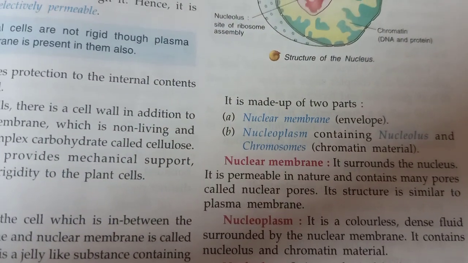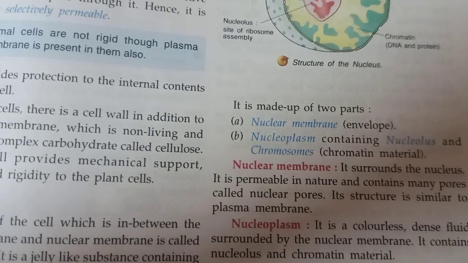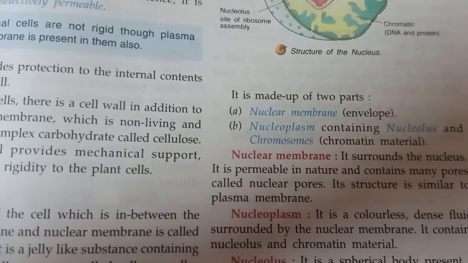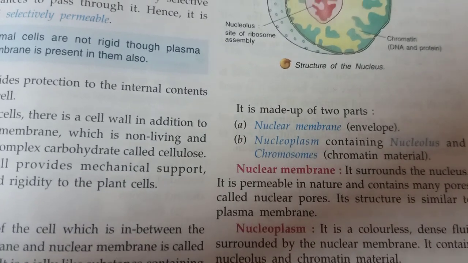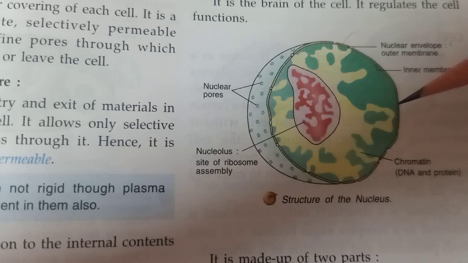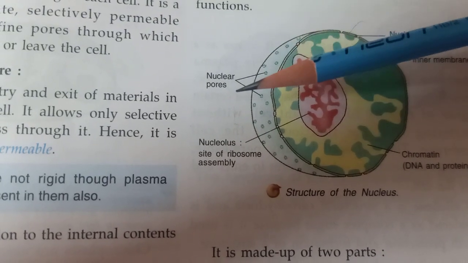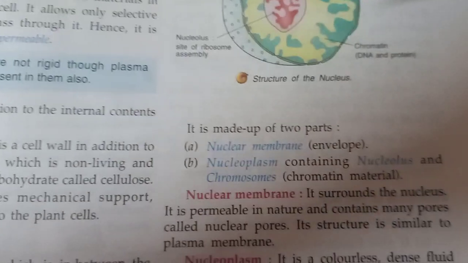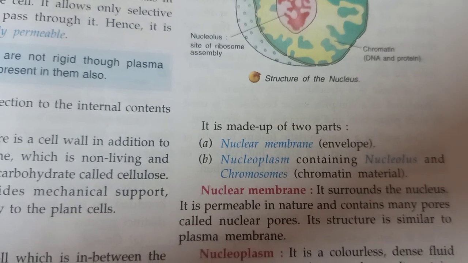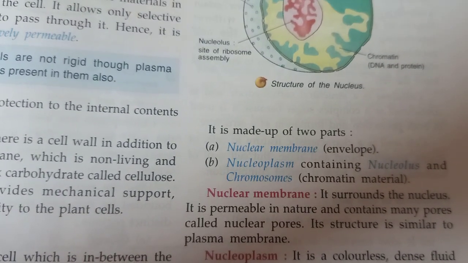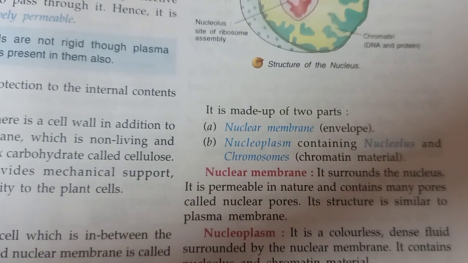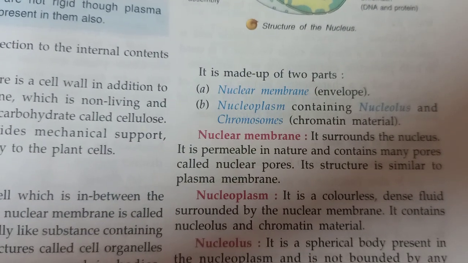It surrounds the nucleus. It is permeable in nature and contains many pores called nuclear pores. Now this nuclear membrane surrounds the nucleus. As I showed you in the diagram, it surrounds the whole nucleus, right? And it contains the pores which are known as nuclear pores. Now the other thing is, its structure is similar to the plasma membrane. The structure of this nuclear membrane is similar to that of the plasma membrane, or we can say the cell membrane.